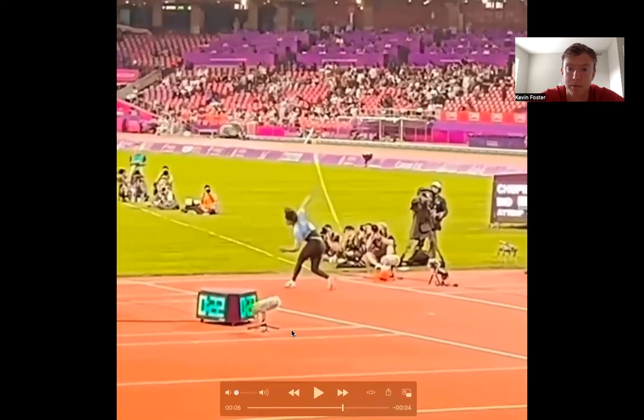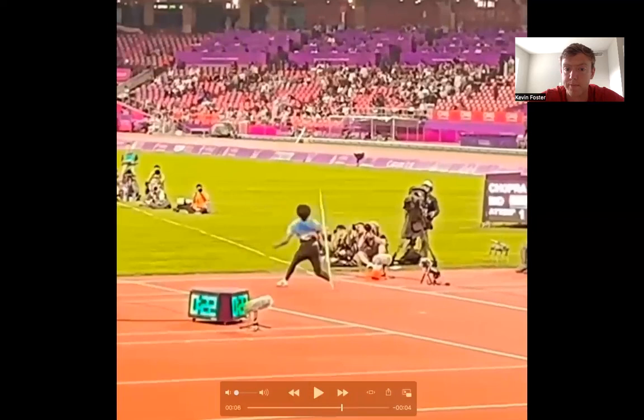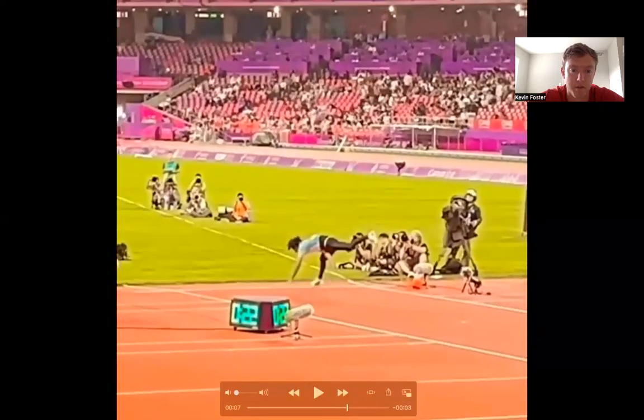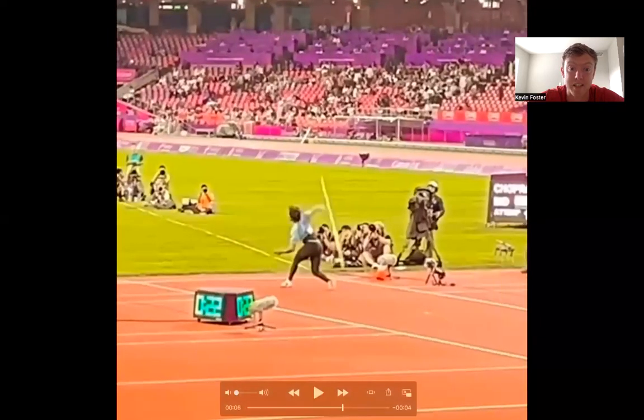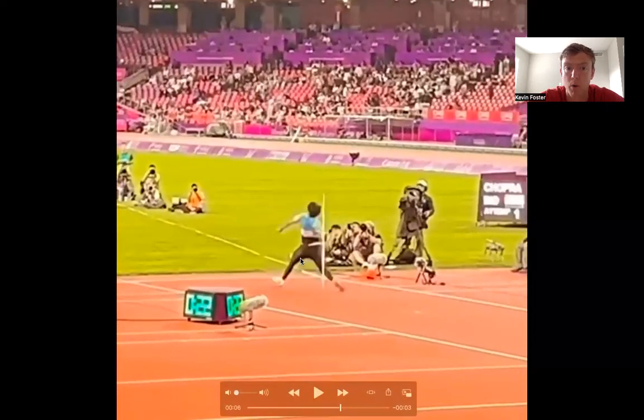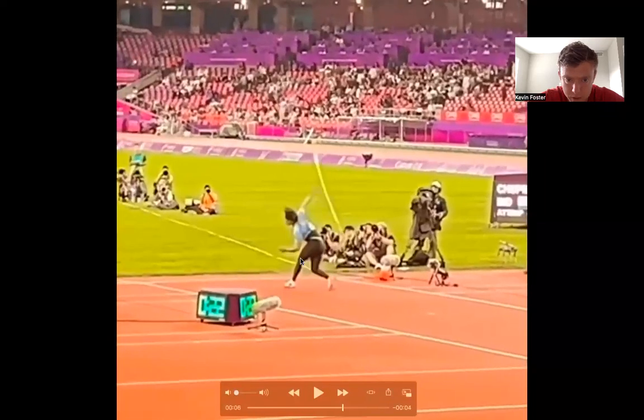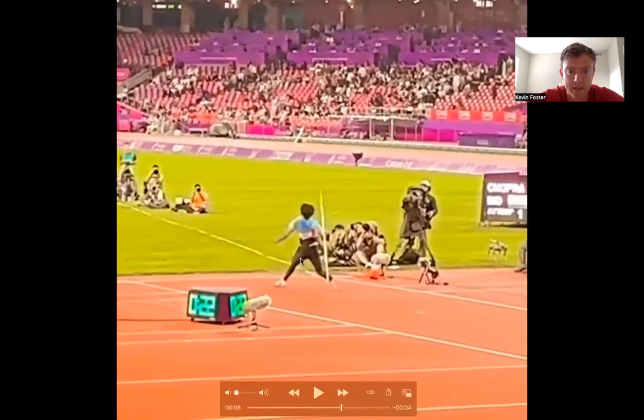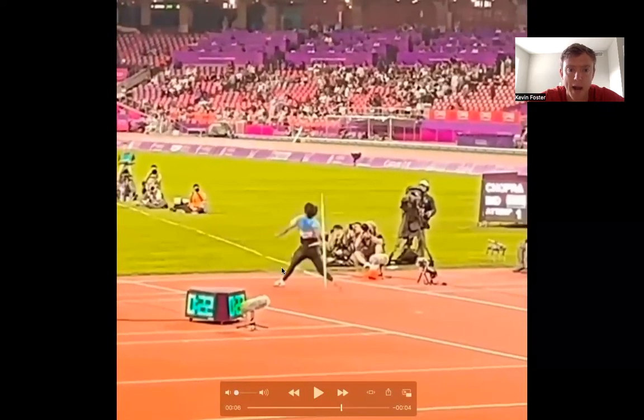Maybe this will be Chopra's path to getting to that 90 plus, 95 meter level. But when you look at this as an 89 meter throw, a lot of coaches would say this is bad technique, but you can't get hung up on that. You have to look at the throw as a whole. So if we want to get super nitty gritty, why does Chopra's left knee collapse?